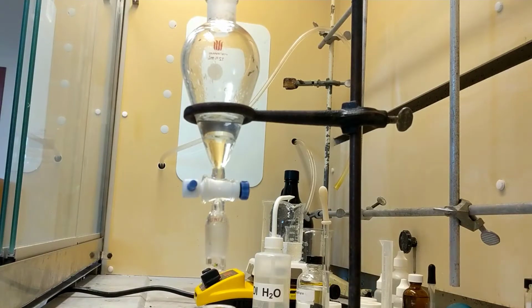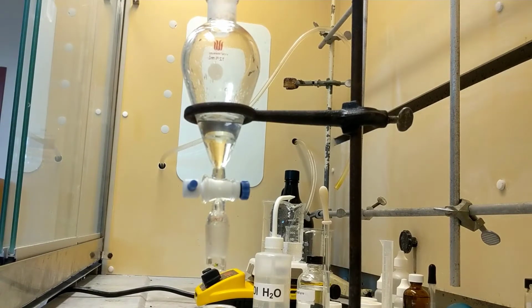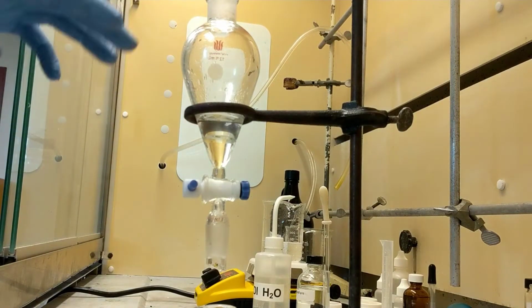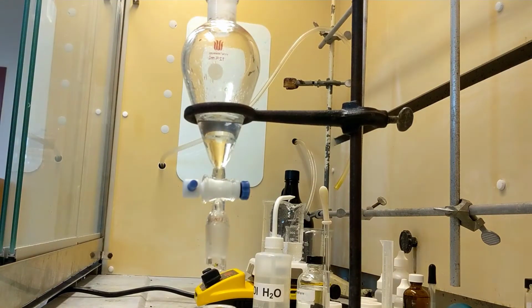Alright guys, we're back. I shook it vigorously for a little while. As you can see, I have it sitting in my iron ring, and now I'm about to do the extraction, okay? Well, the extraction already happened. Remember, the goal was to pull the caffeine from my aqueous solution into my organic solvent, since it's more soluble in the organic solvent.